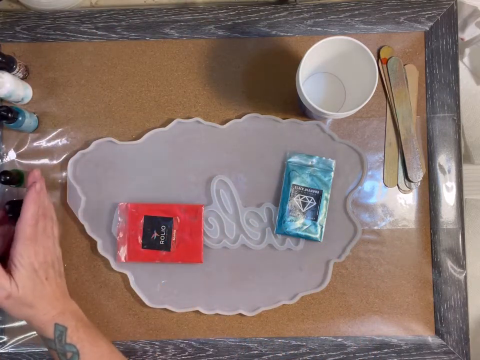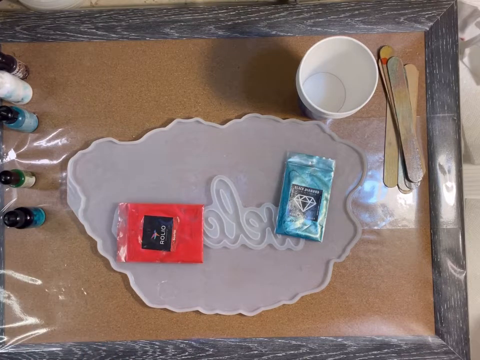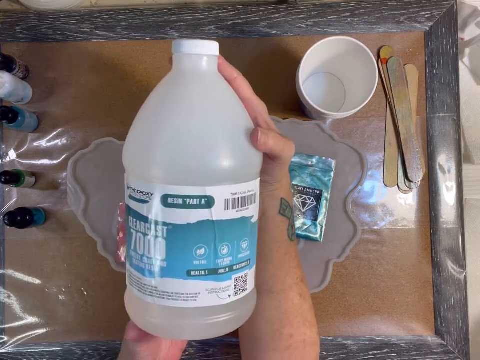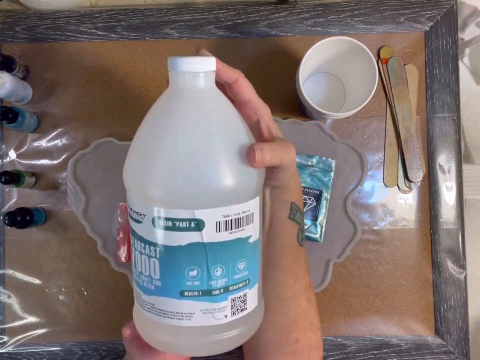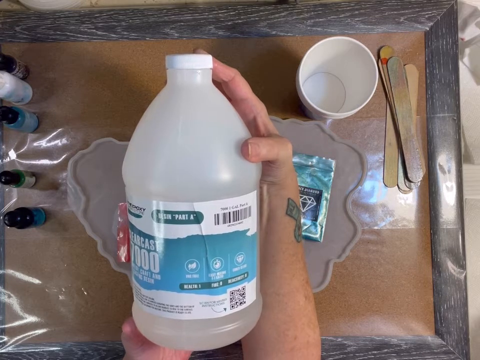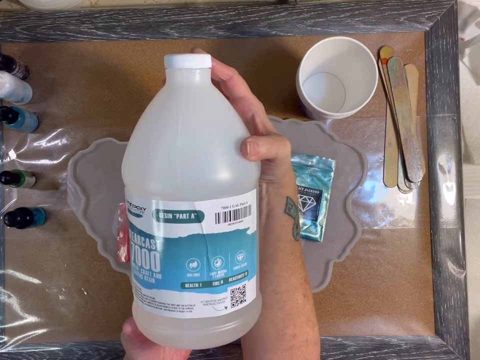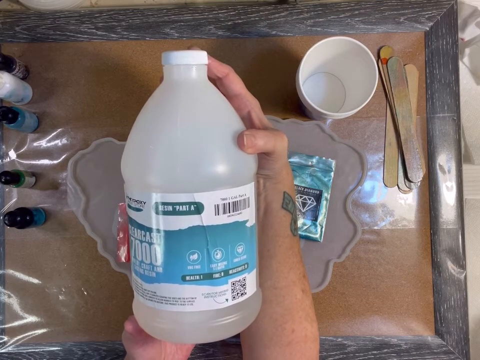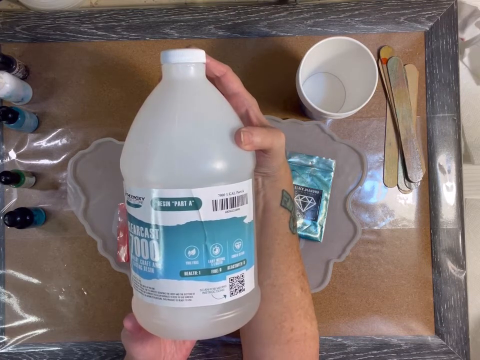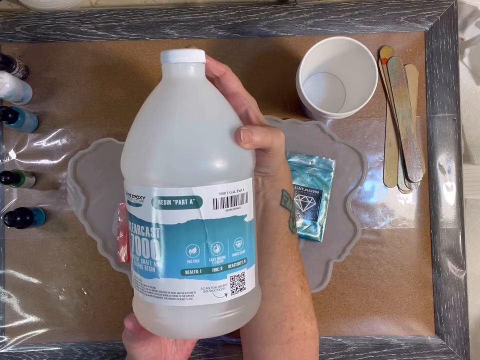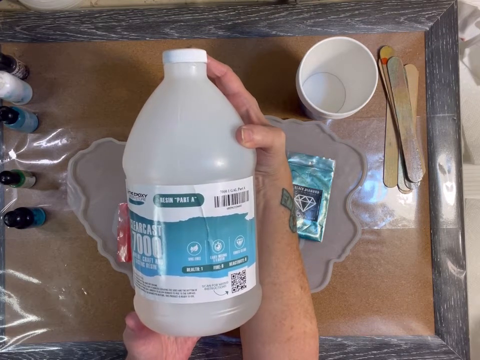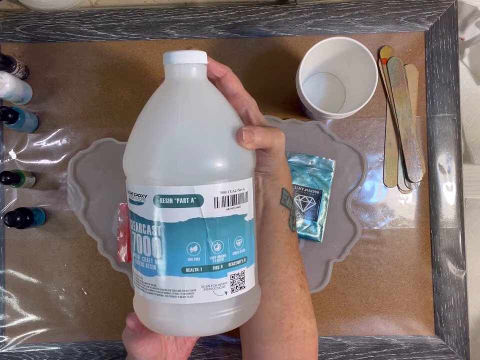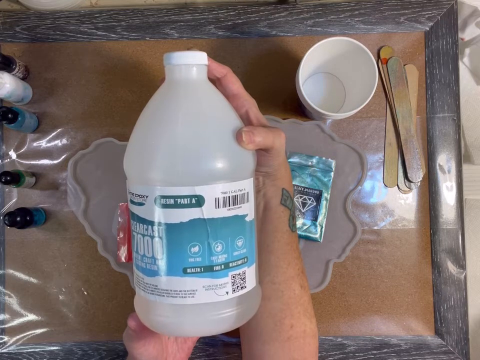I got the resin mixed up, which my resin of choice is Clear Cast 7000. It's from the Epoxy Resin store. It's really, really good resin, guys, and it's super budget friendly. When I first started working with resin, I was trying to find a resin that was budget friendly, and it took some work to try and find one that worked well, that did well, and was budget friendly. I'm very, very pleased that I found this.